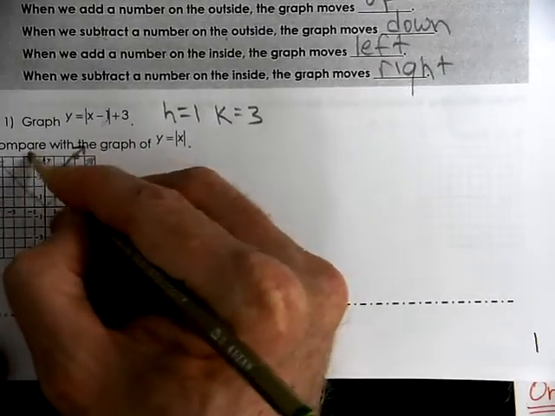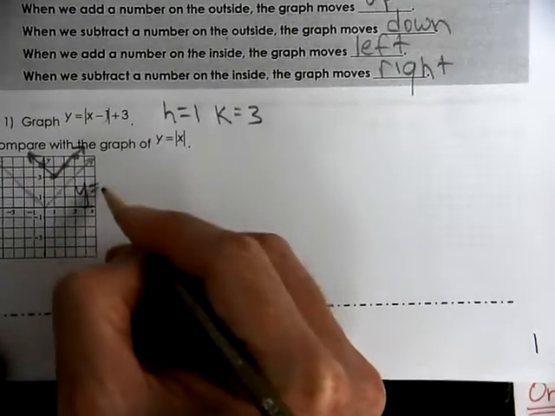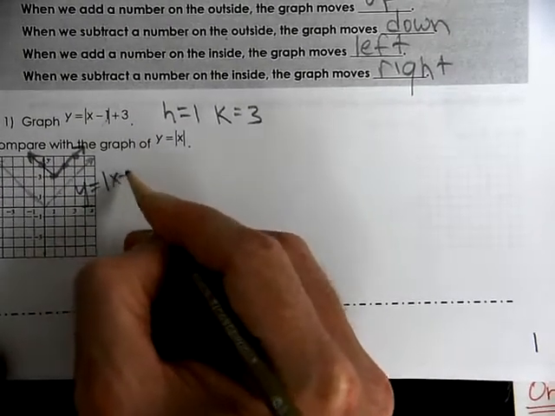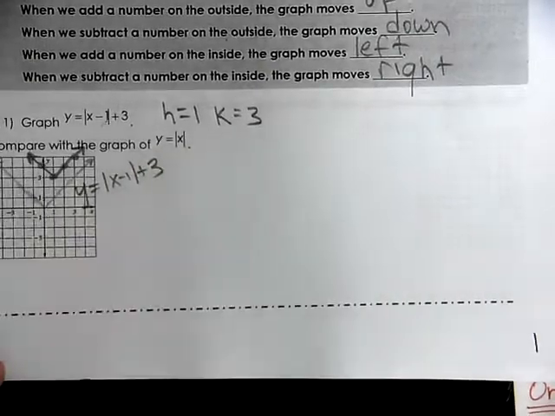So there you have it. That is y equals absolute value of x minus 1 plus 3.